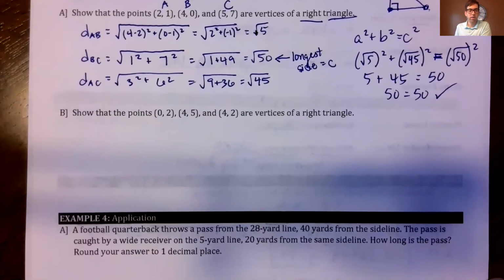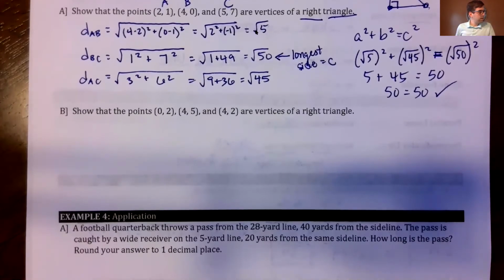Okay, so let's keep going. Letter B. I'm just going to write this one down without speaking through it, and you can follow along.